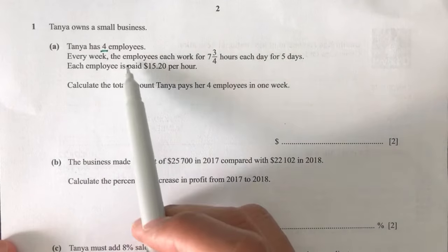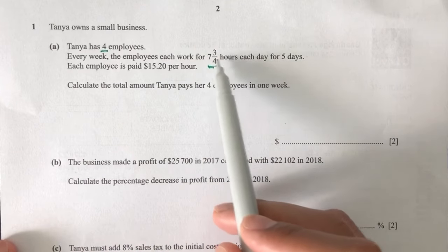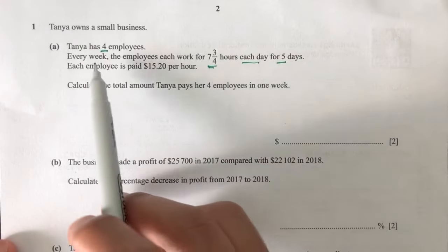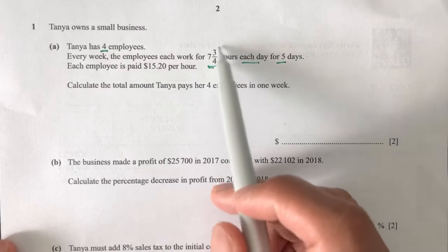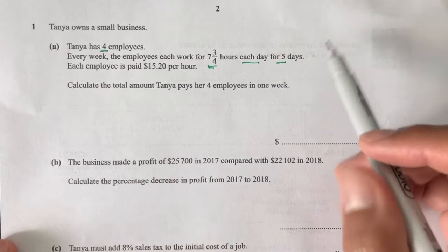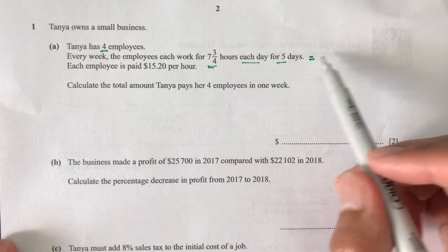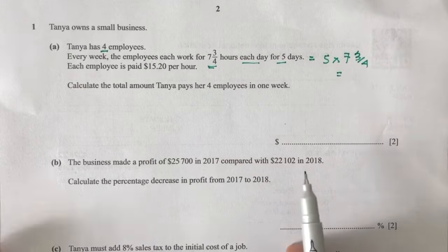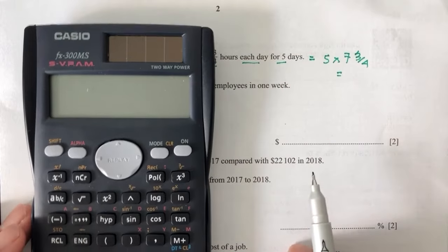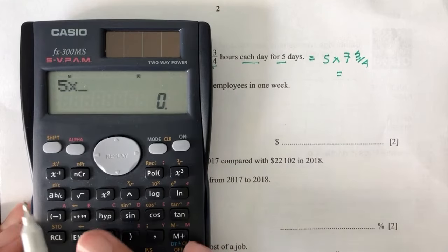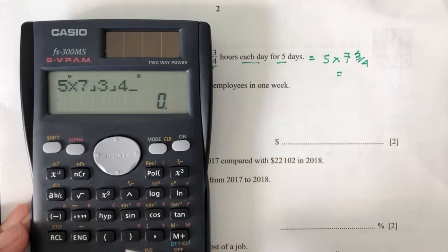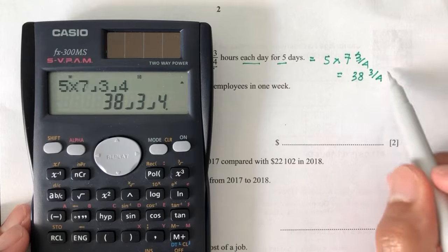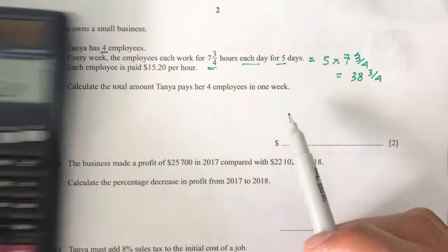Every week, the employees each work for 7 3/4 hours each day for 5 days. So from here you can see that one employee works for 7 3/4 hours each day for 5 days. So in a week, how much does she work? We have to do 5 times 7 3/4. So that will give you what? Here we can use our calculator. 5 times 7 3/4 will be 38 3/4. This is the hours worked by one employee for a week.